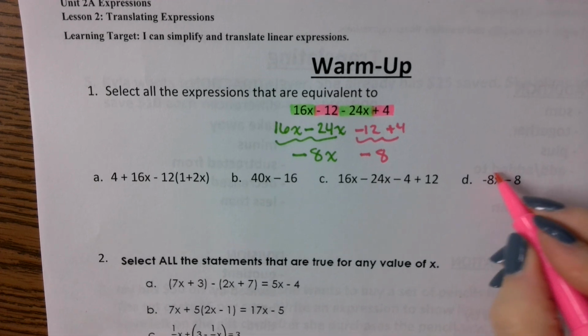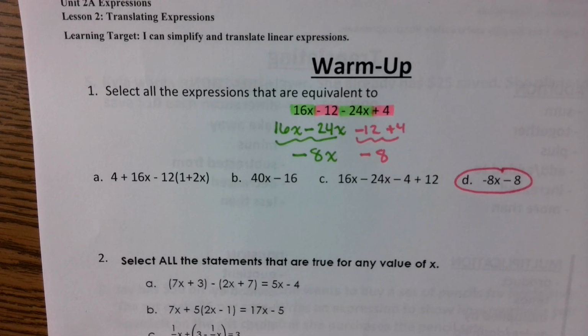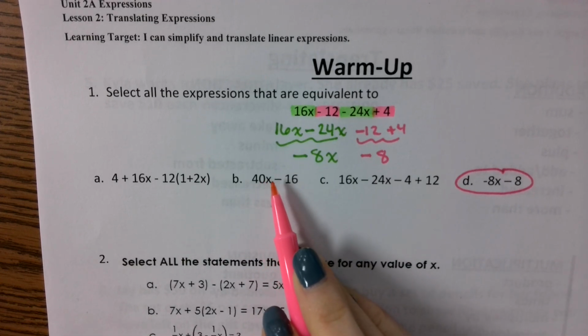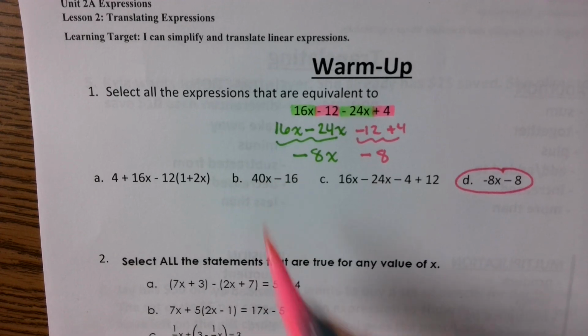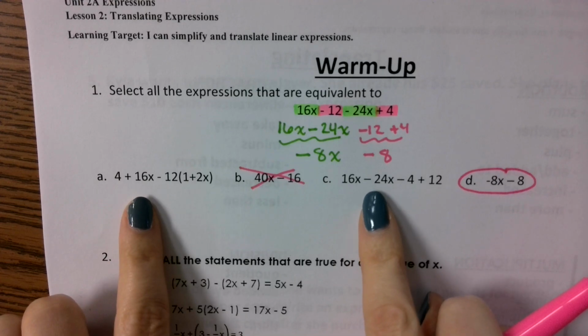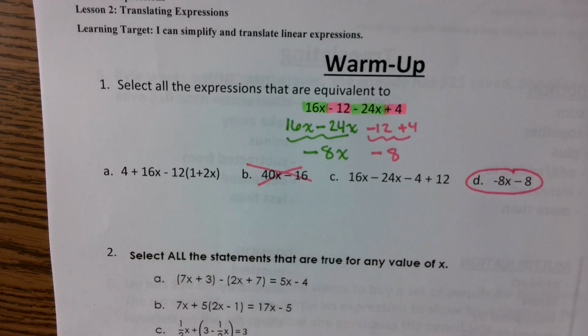Well, automatically I see one right here, negative 8x minus 8. That's an equivalent form, which means B is not an equivalent form because that's 40x minus 16, and I can't simplify that any further. So I'm going to go ahead and cross this one off. For A and C, they're not in simplest form, so I need to see if I can simplify them first before I can identify whether they are like terms or not.